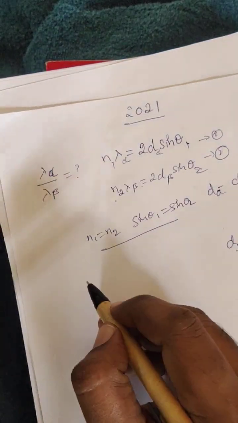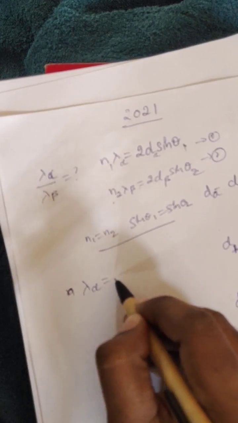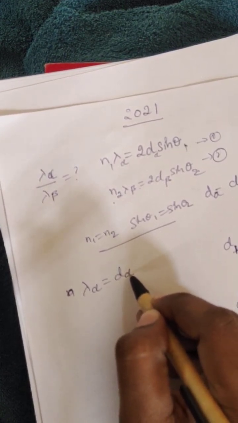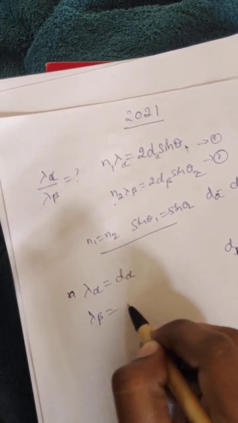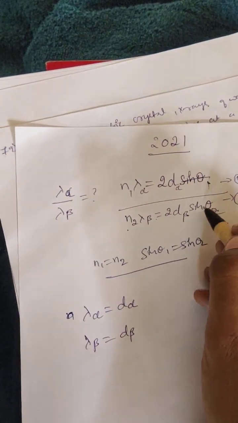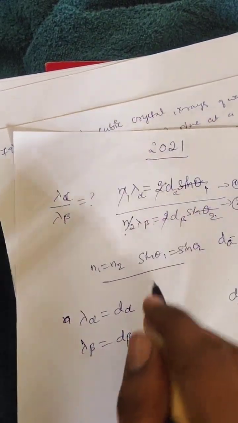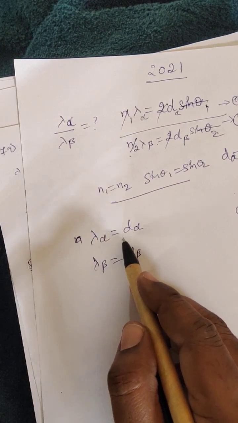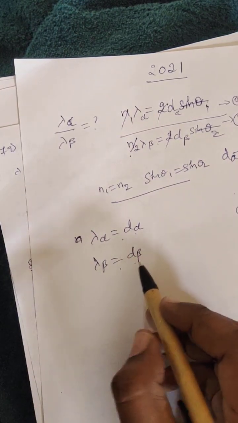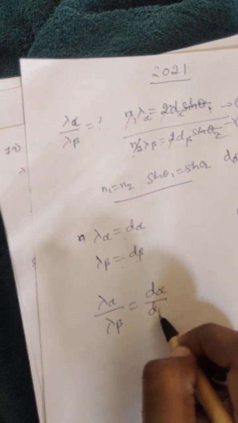Therefore lambda alpha is equal to d alpha and lambda beta is equal to d beta. If you take the ratio, sin theta 1 and sin theta 2 cancel, n1 and n2 cancel, and 2 cancels. So lambda alpha by lambda beta is equal to d alpha by d beta.